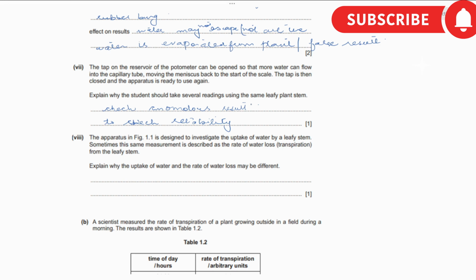It can be used in other processes. If it is used in other processes, then the uptake must not be equal to the water loss. Got your point.